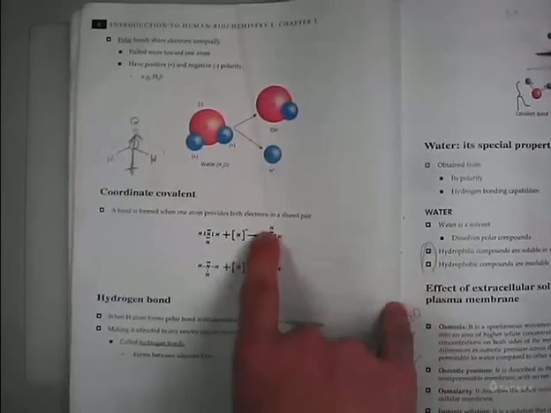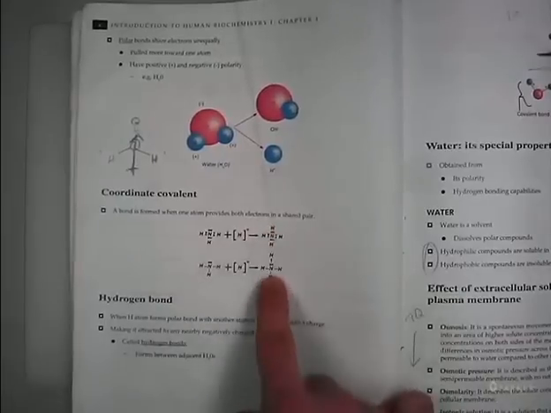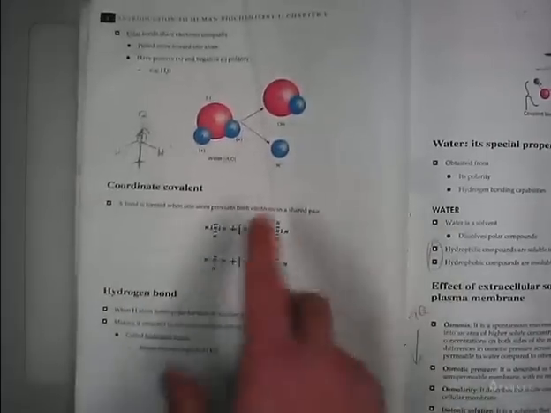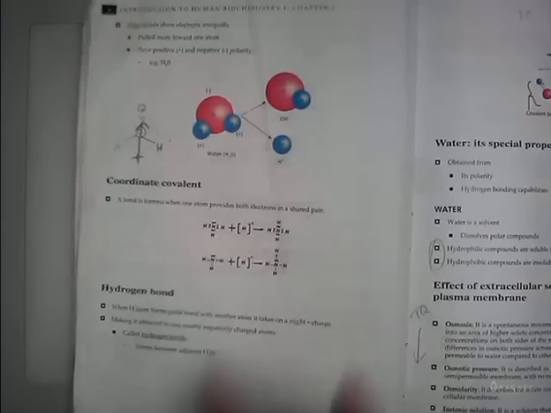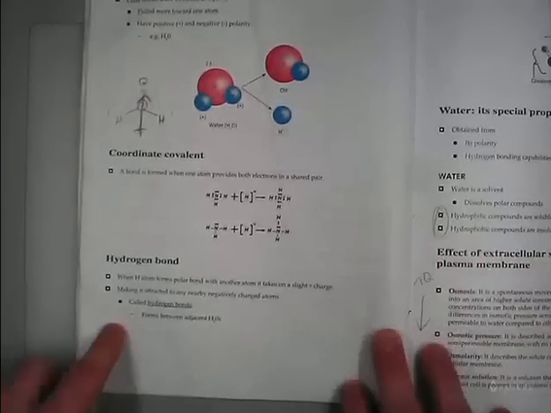Coordinate covalent is just when one atom supplies all the electrons. So in this case, it'd be this amino group supplies all the electrons for the hydrogen, thus making the bond.